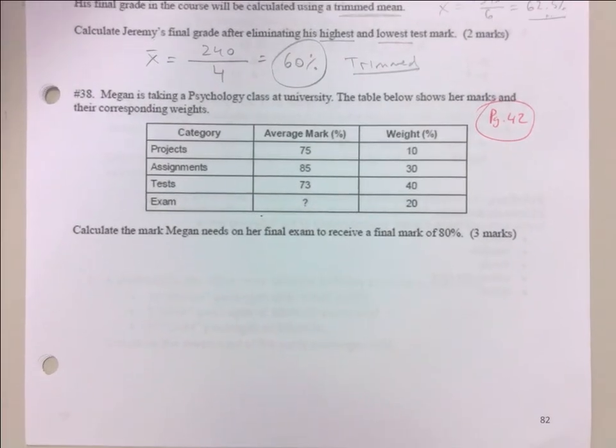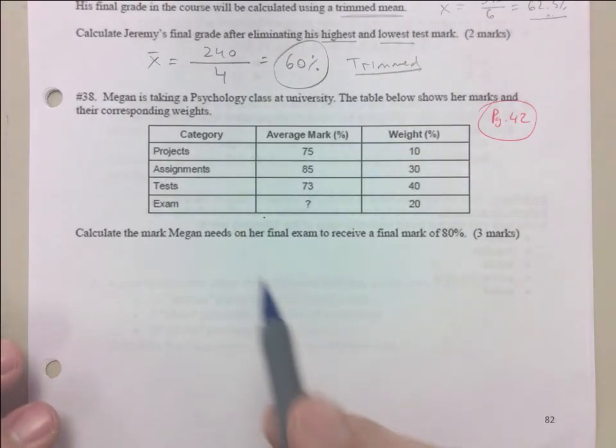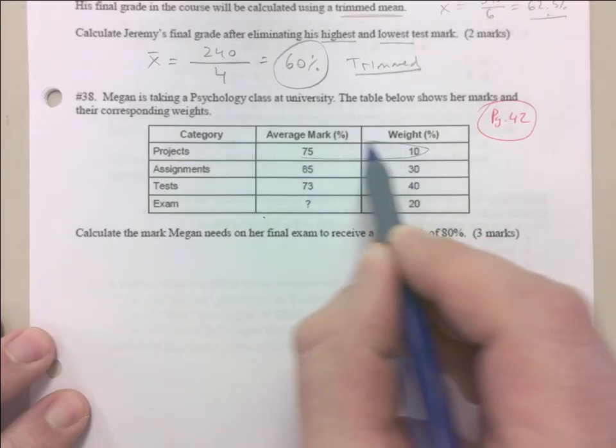This one, I will say this. This seems to be a classic over the years, this one right here. Finding your average, your test score, like what do I need to get on that final? It is a weighted mean situation, so you multiply, right?